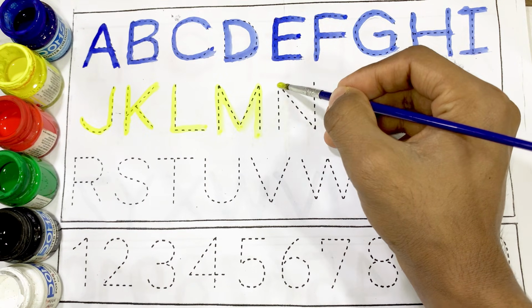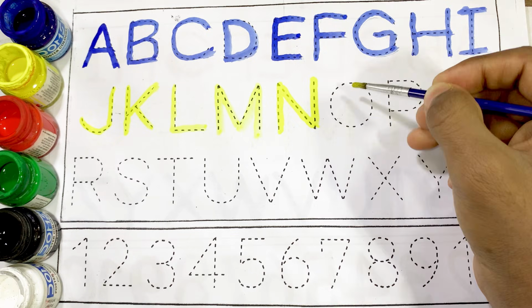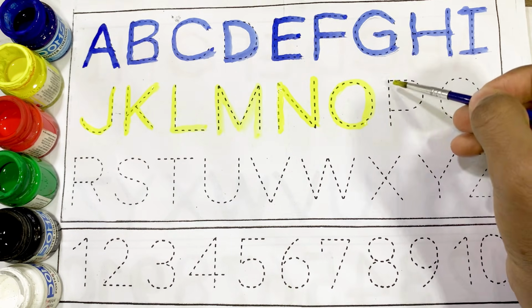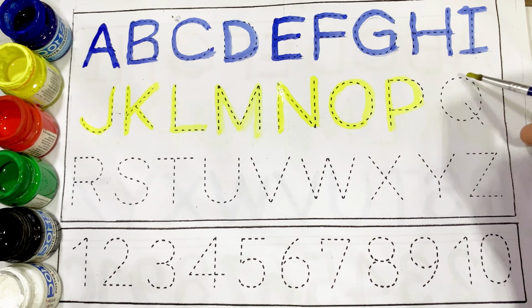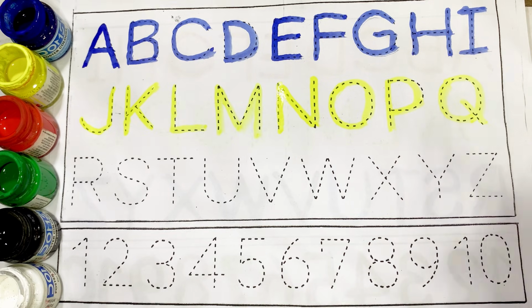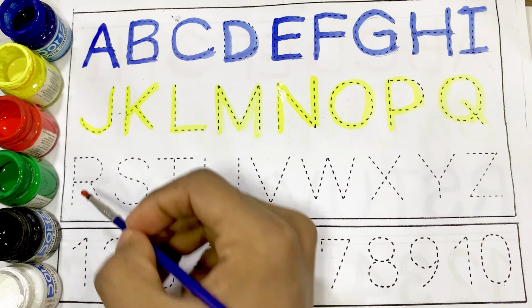This is N. N for nest. This is O. O for octopus. This is P. P for parrot. This is Q. Q for queen. Kids, now R. The alphabet R, and use red color.